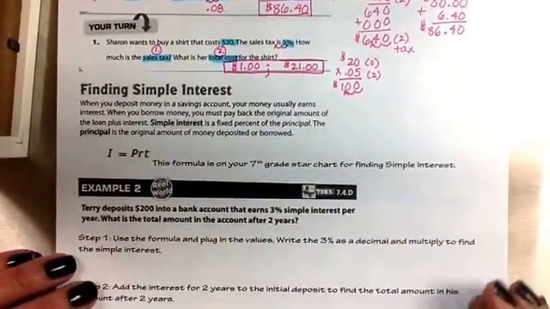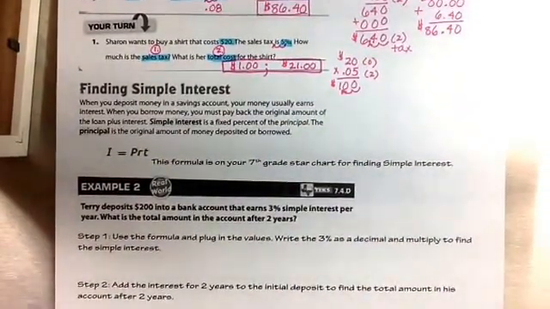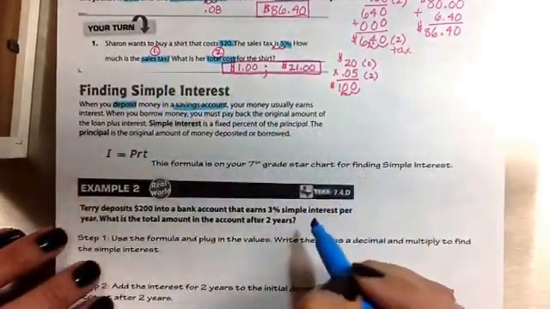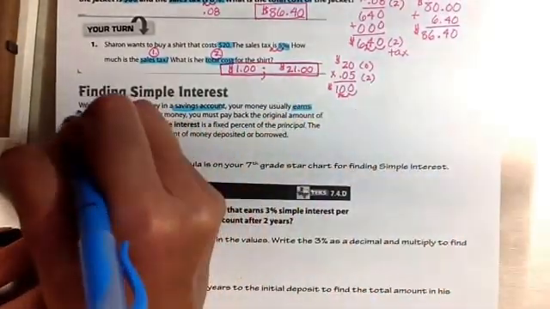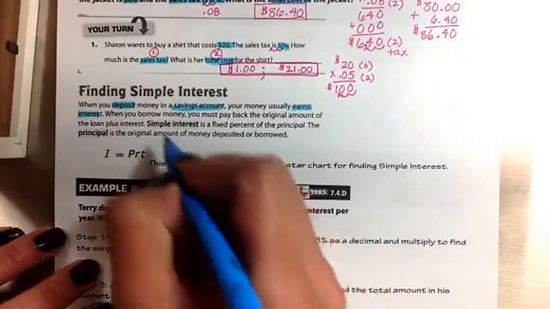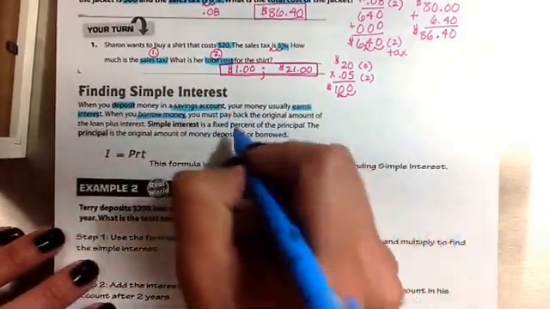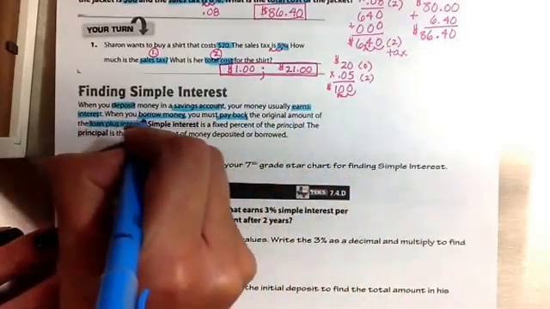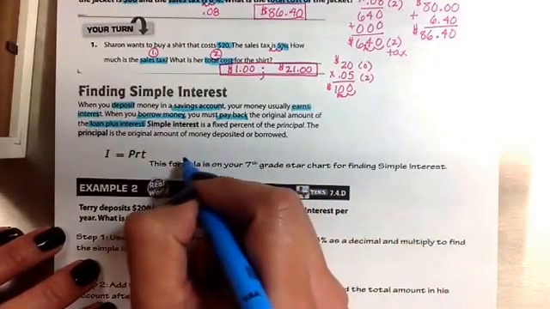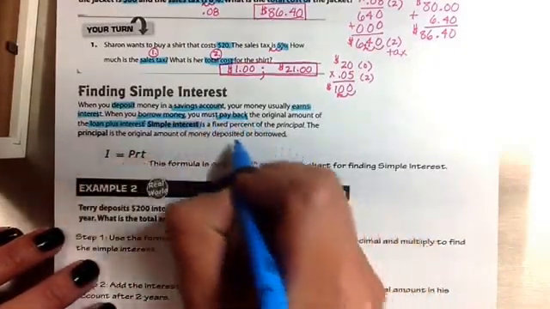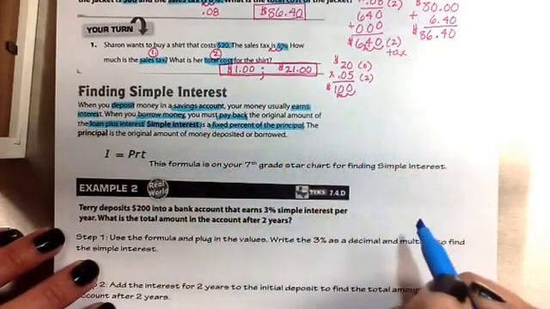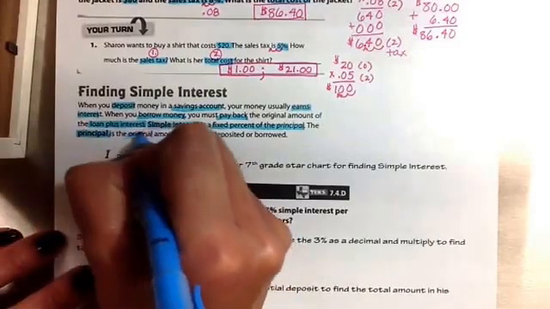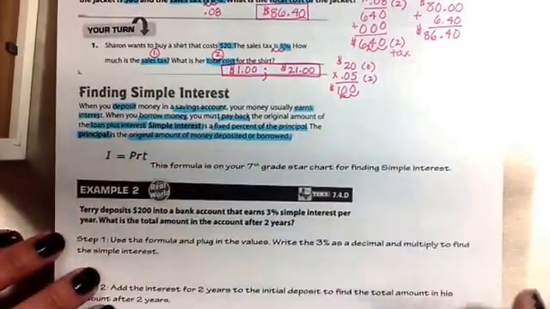In the next section, it's talking about finding simple interest. When you deposit money in a savings account, your money usually earns interest. When you borrow money, you must pay back not only what you borrowed, but the loan plus interest. So simple interest, which is one of your vocabulary words, is a fixed percent of the principal. And here's another vocabulary word. Your principal is the original amount of money deposited or borrowed.